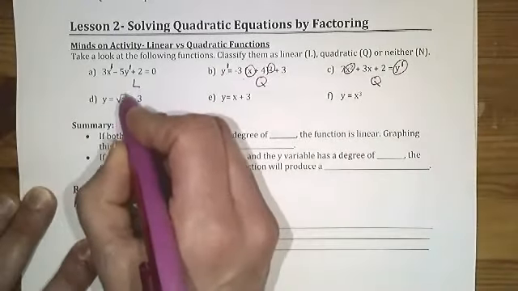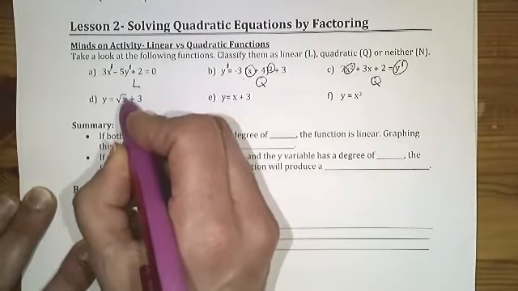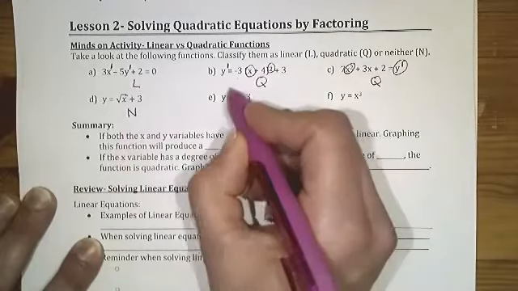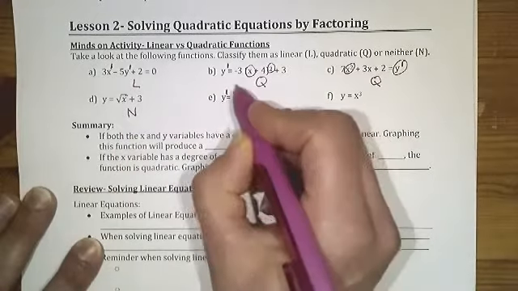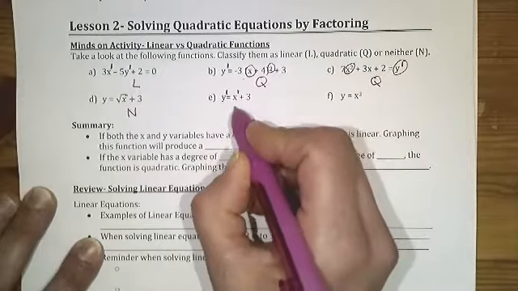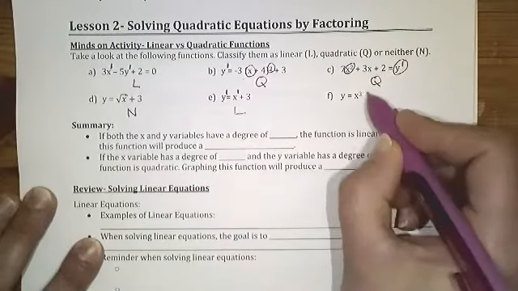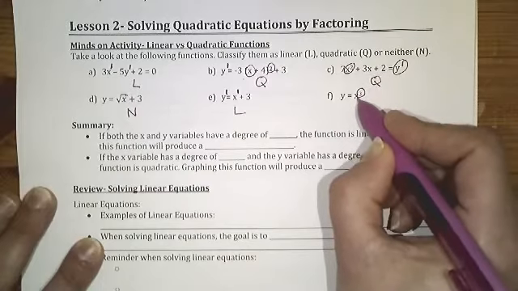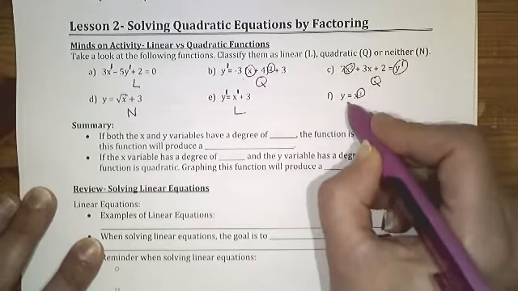Here we have square root X. So that's not a degree 1 or degree 2, so I know this is neither. The Y here is degree 1, the X is degree 1, so this would be linear. F, we notice that it is a cubic, or it is degree 3, so this would be neither.